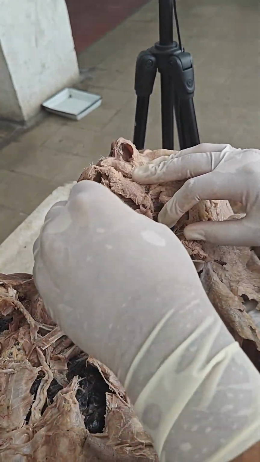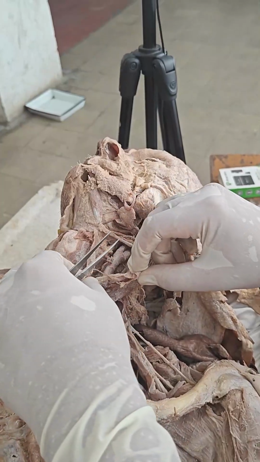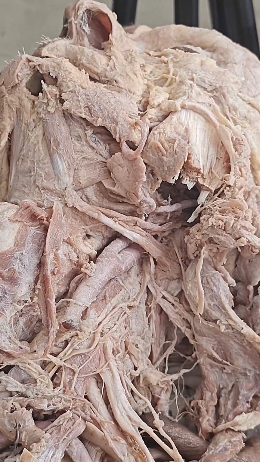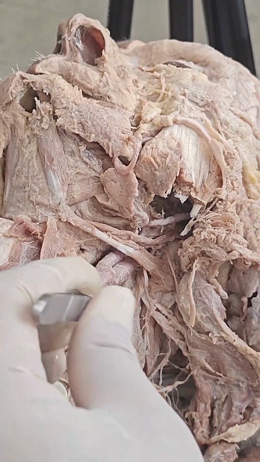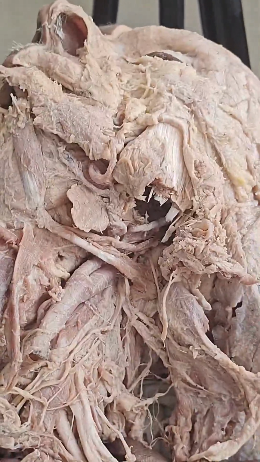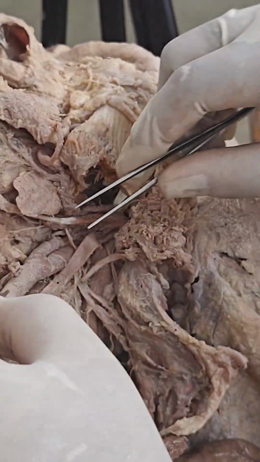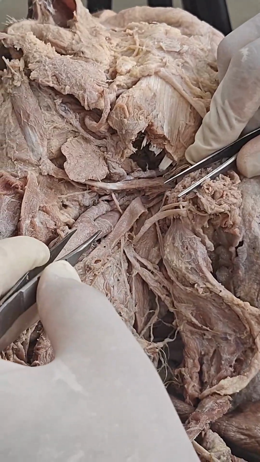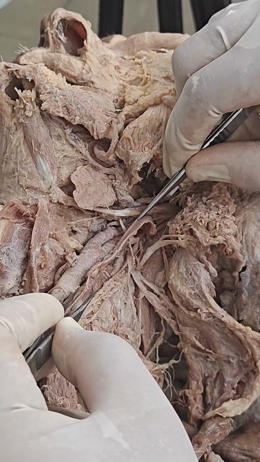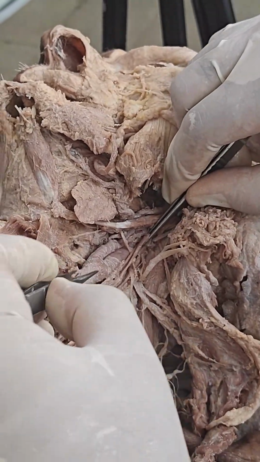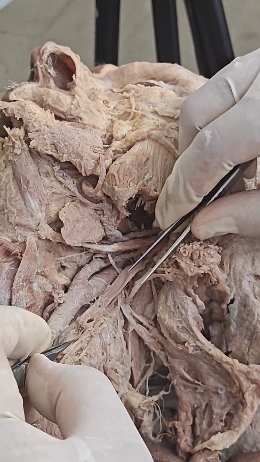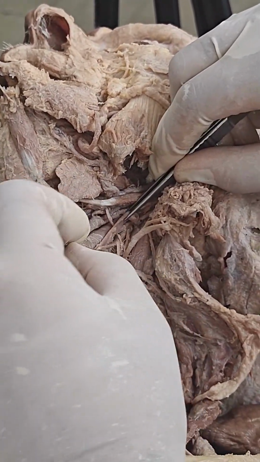So today we will discuss the internal carotid artery, and we will reflect the sternocleidomastoid muscles. Once we reflect the sternocleidomastoid muscles, here you can see this is the internal carotid artery. Once we reflect the superficial fascia, platysma, and investing layer of deep cervical fascia, you can see this is the internal jugular vein. This is the common carotid, and this one is the external carotid and internal carotid. Along with them, there is the vagus nerve.